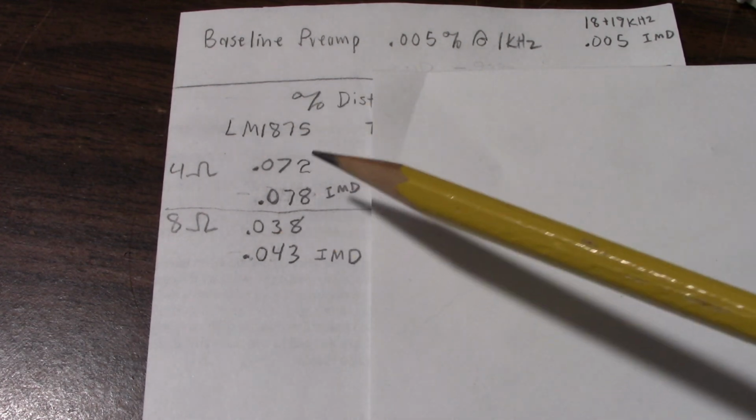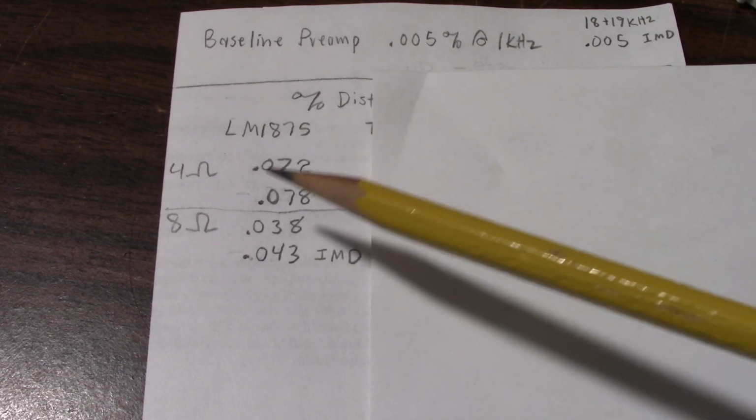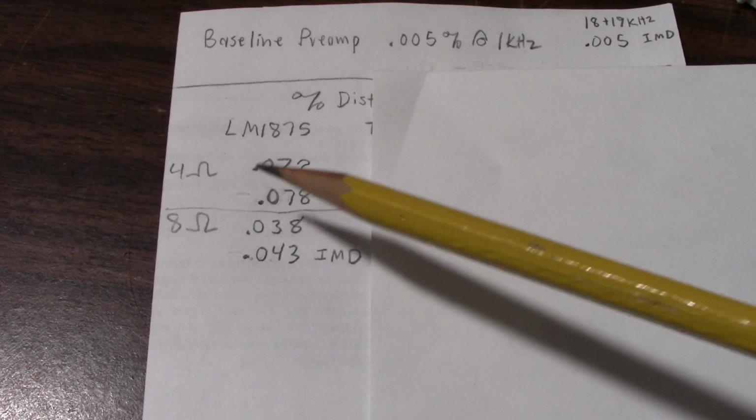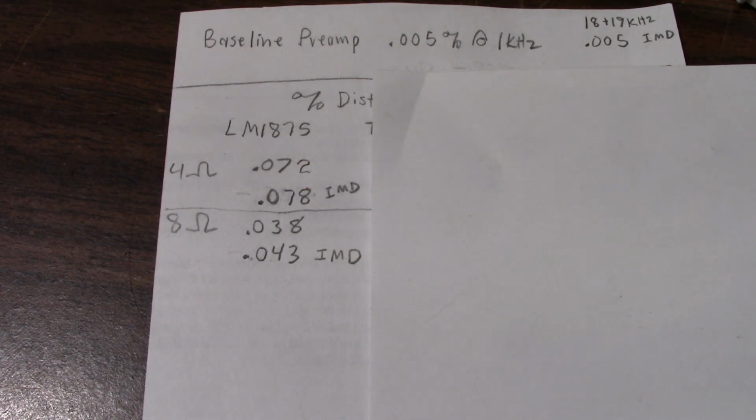For this type of chip amp, this is about what I would expect. If you think about it, it's still less than 0.1%. And that's just my personal reference point for considering something hi-fi.